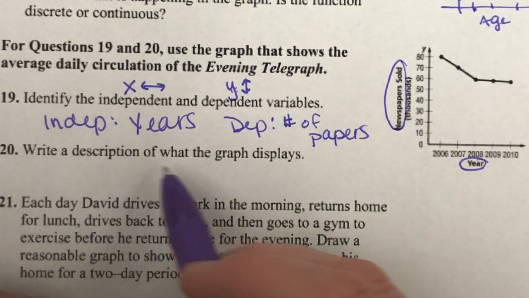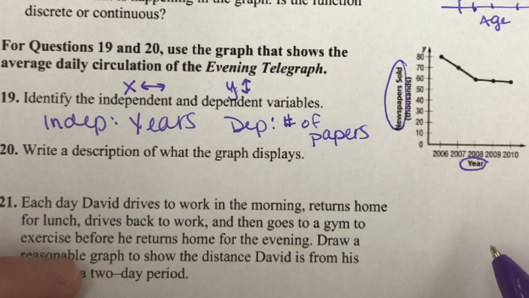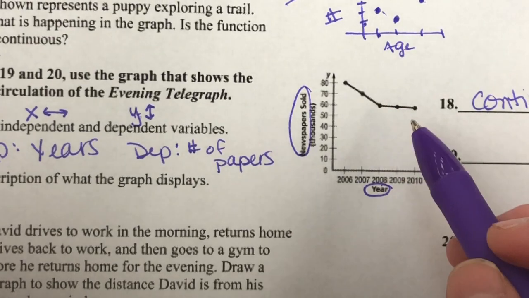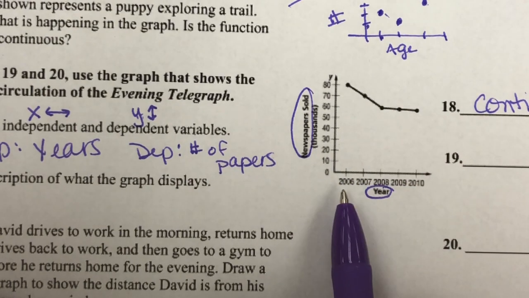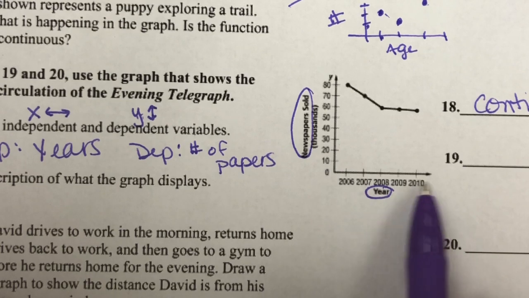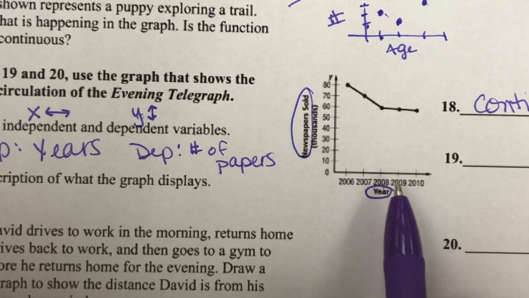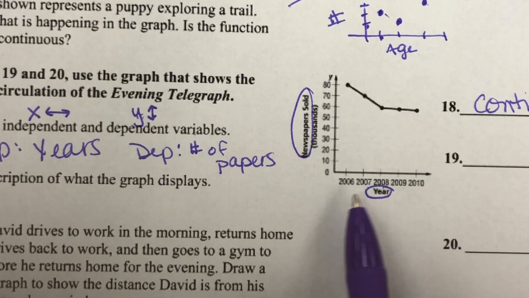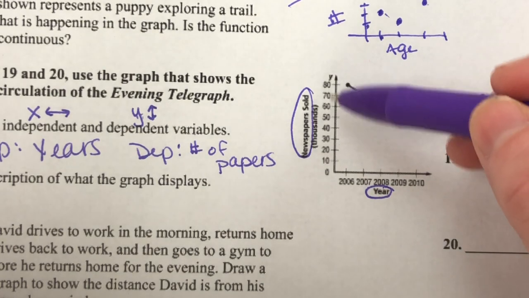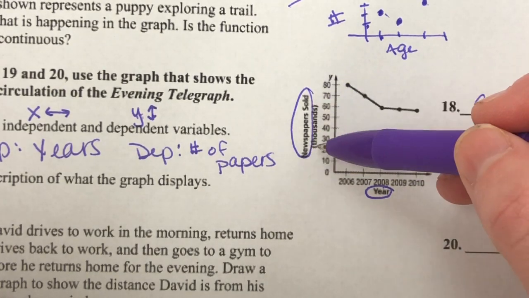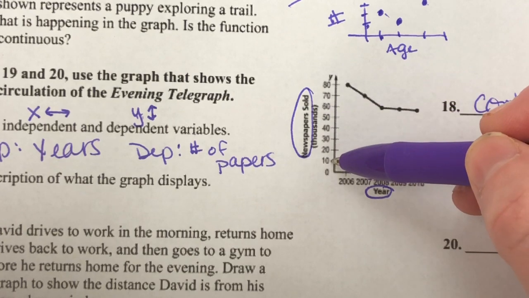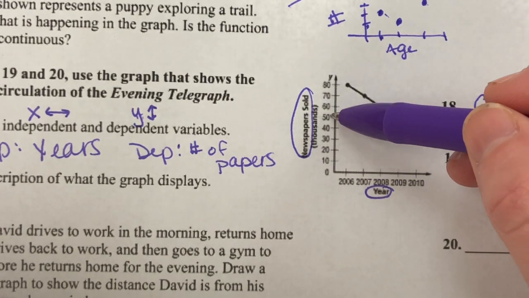Number 20, write a description of what the graph displays. Well, let's just kind of talk about it. We're not going to write it. Let's just talk about it. So here it shows the year, starting at 2006, 2007, 2008, 2009. So it's pretty modern. It's not like it's back in the 30s. It's pretty modern. What, 15 years ago or so. And then on the side here, we have newspapers sold in thousands.